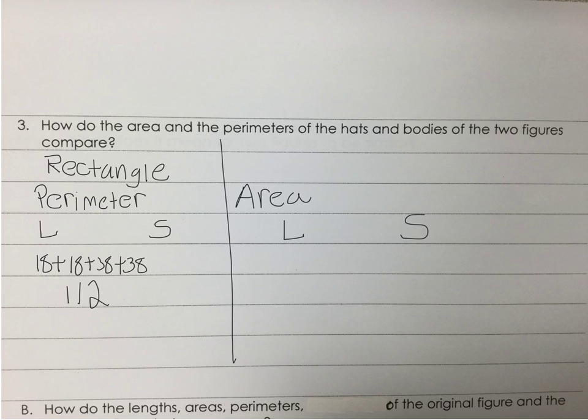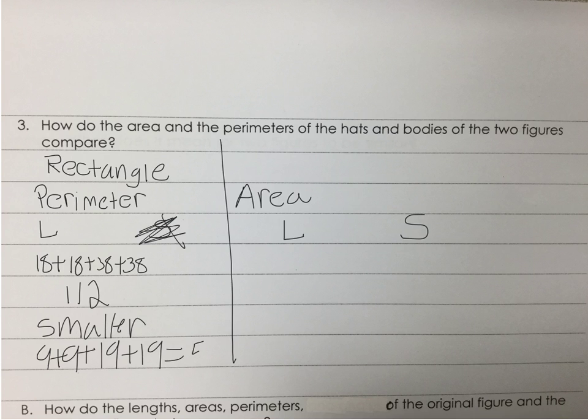Now I'm going to do the same thing, but this time I'm going to look at the smaller rectangle. I'm going to do that down here. I'm going to put an S for smaller, so ignore that S up here. For some reason it won't let me erase. So this is the smaller one. We're going to do the same idea: 9 plus 9 plus 19 plus 19. If you add all of those up, you get 56.